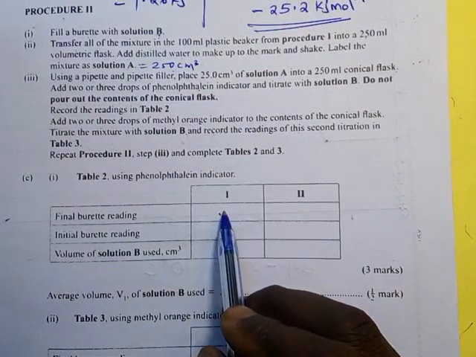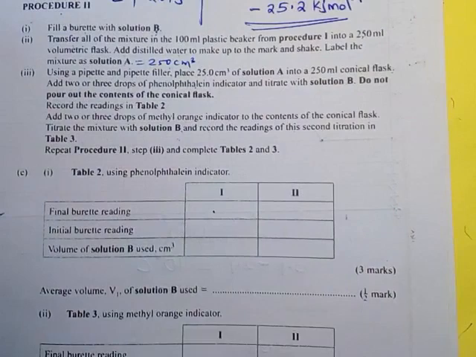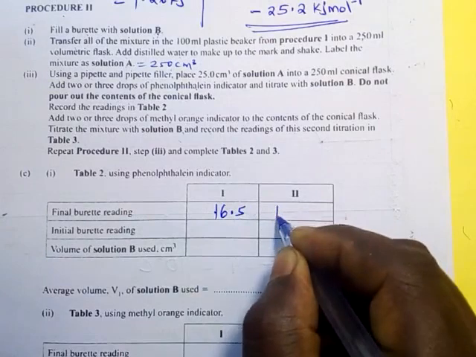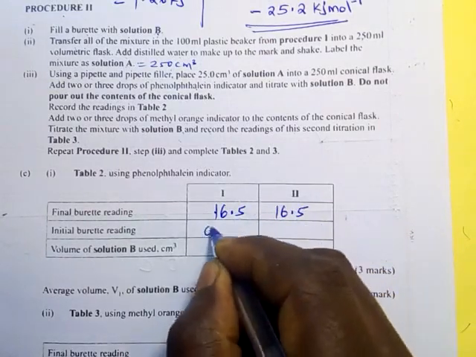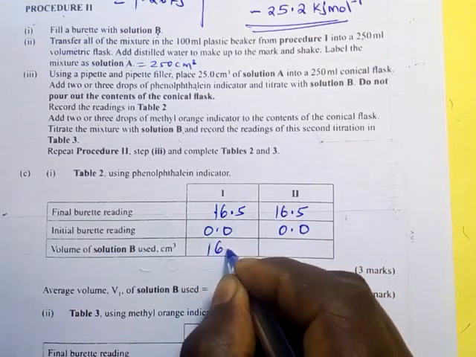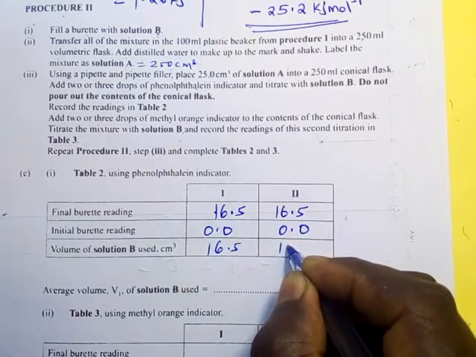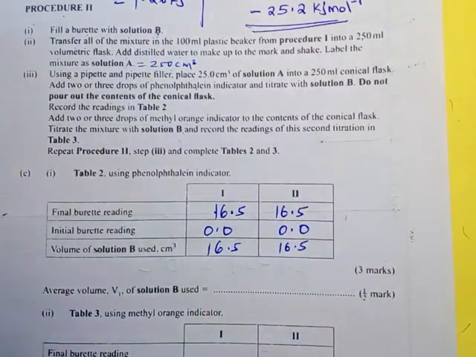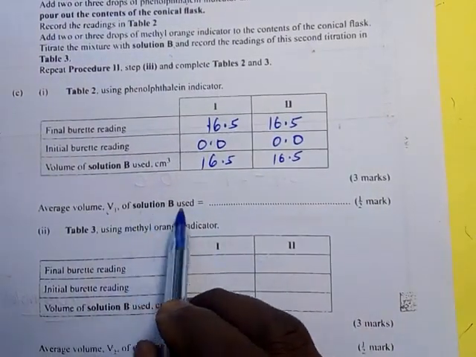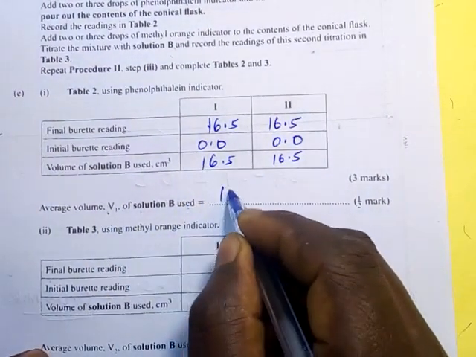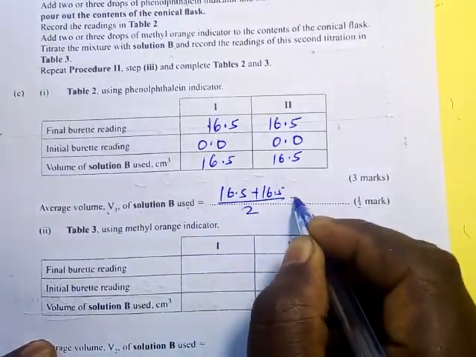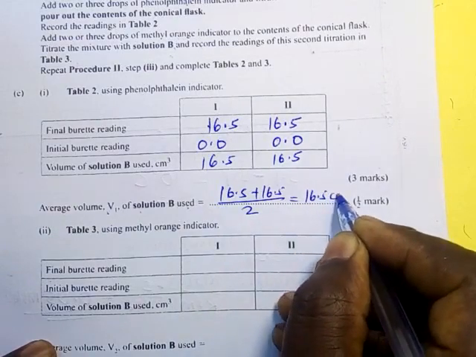So that is correct. So let us see what we are going to fill in the table. Let us use these values. 16.5, 16.5. Our initial is 0.0, 0.0, and then our arithmetic is 5.5. 16.5, 16.5. So average volume of solution B used here. So now we have 2, so that is 16.5 plus 16.5 divided by 2, which will give you 16.5 centimeters cube.